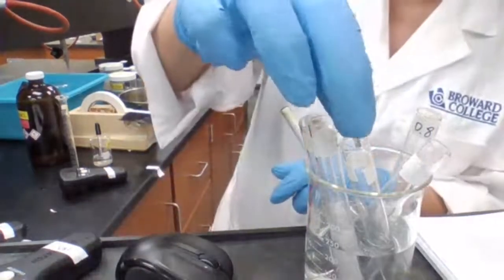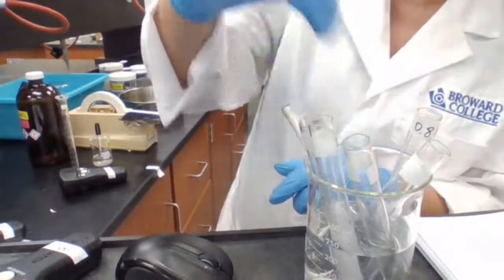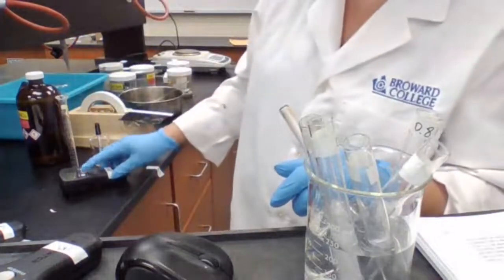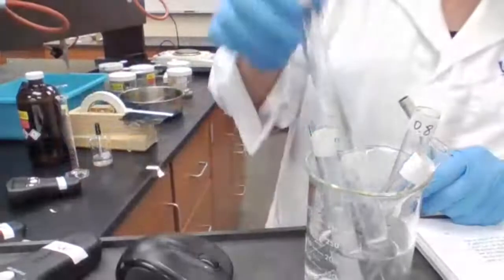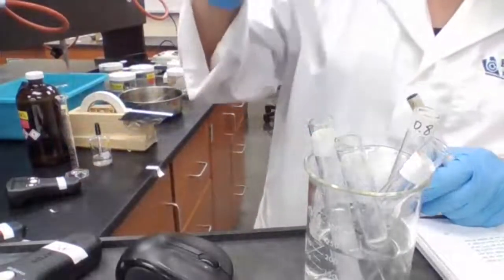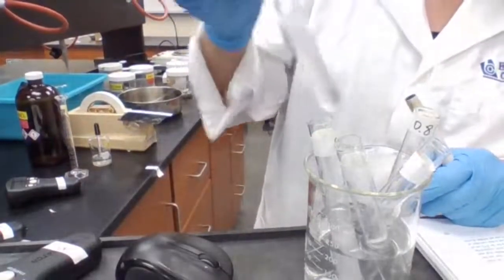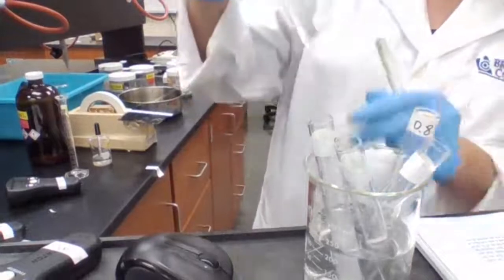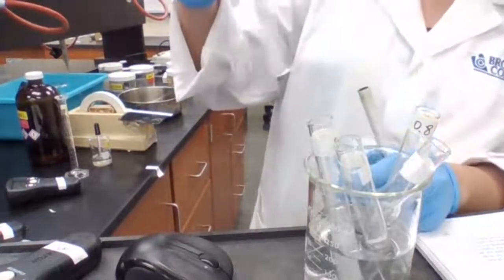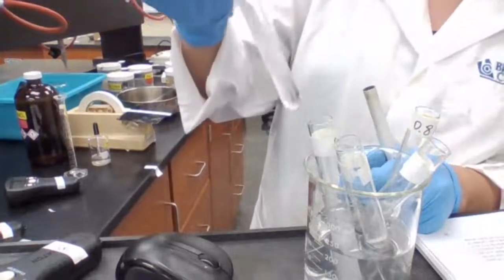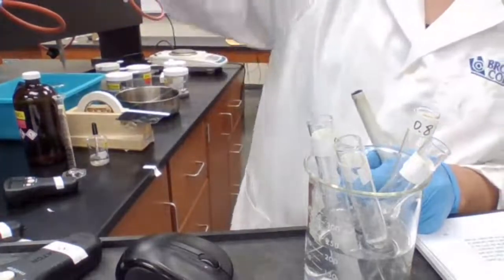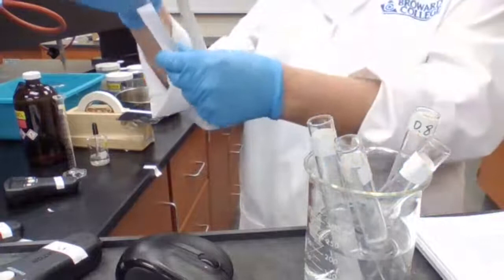Adding a piece to 0.4 and starting the time. Nothing has dissolved yet. I'm expecting the 1 molar to be the fastest and dissolve first, but it has not dissolved completely yet. Almost there though.